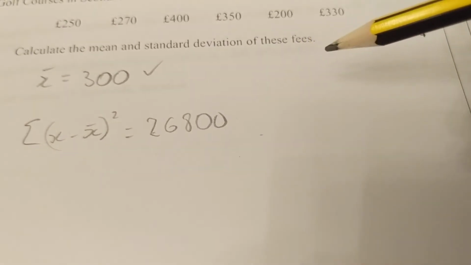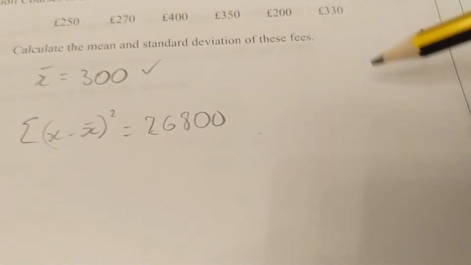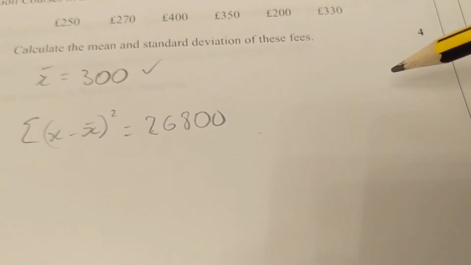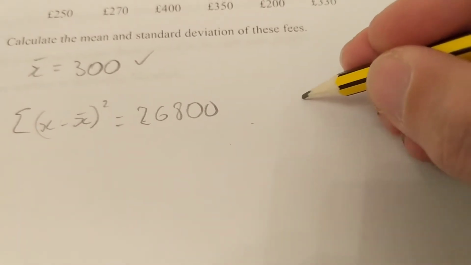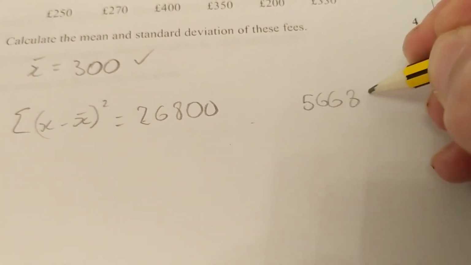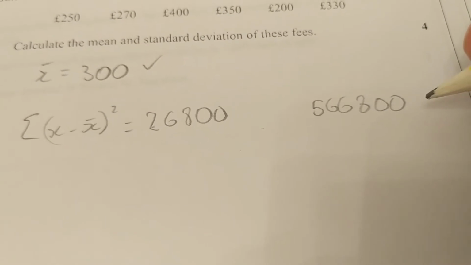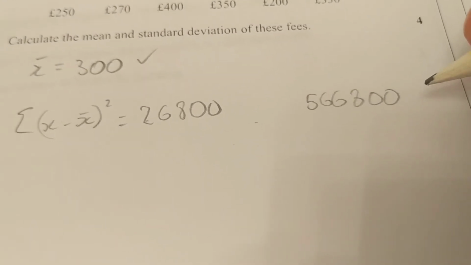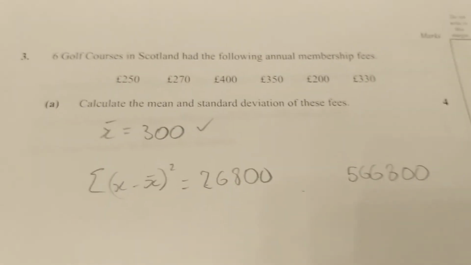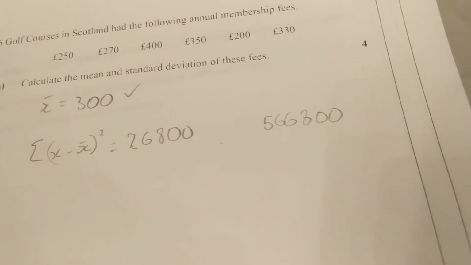If you've used the other method, the table method that Miss Ronnie's class would have been using, then the number you're looking out for would be 566,800 as the sum of your x squareds. Alright, you then substitute into the formula. I'm just going to do a wee bit of cheating here in my review just to save me writing all the wee bits and bobs down.